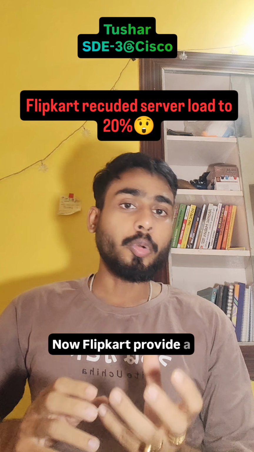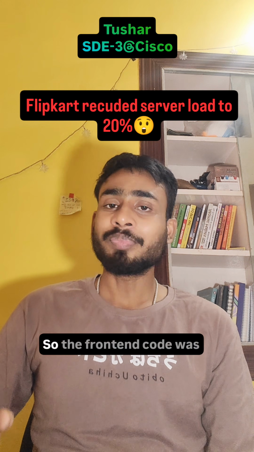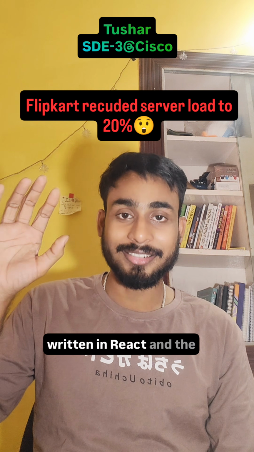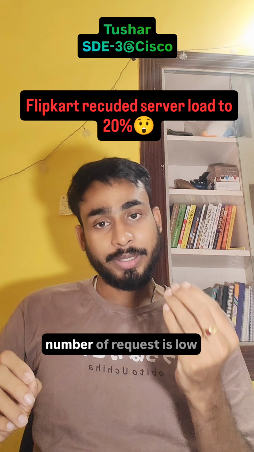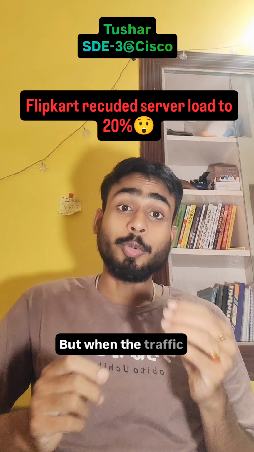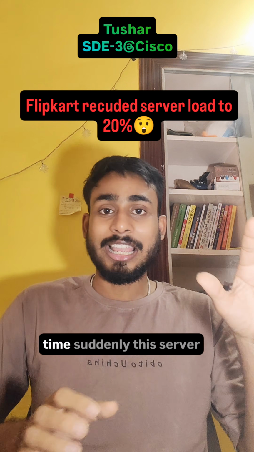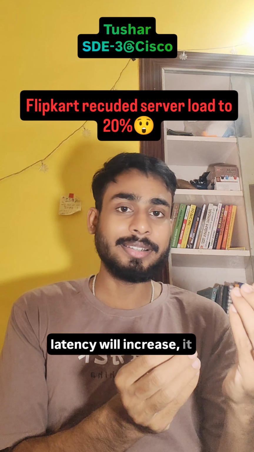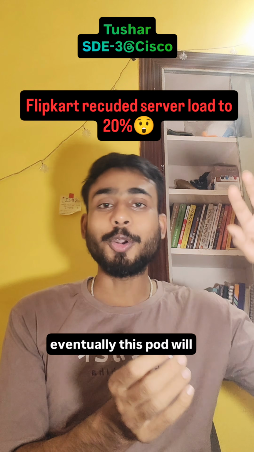Now Flipkart provides a dashboard to the advertisers who are creating advertisements. The front end code was written in React and the backend code was written in Node.js. But the issue was that when the number of requests was low, the backend was working fine. But when the traffic went to more than 300 queries per second, the server latency would suddenly increase, it would take more time to respond, and then eventually the pod would go down.